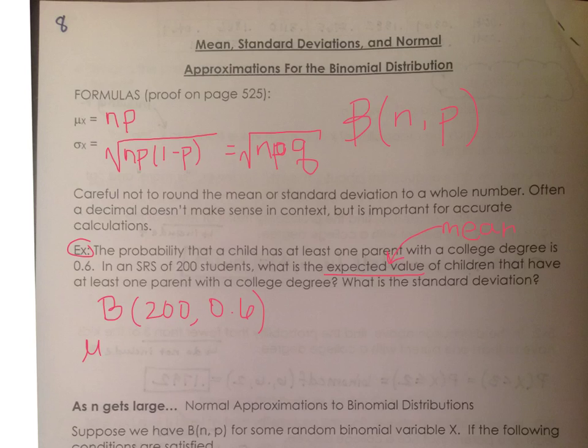So the mean of this distribution will be 200 times 0.6. You're not even going to have to do any rounding because it's going to come out to a whole number. Make sure you include some type of unit, so we're talking about kids here. And the standard deviation of this distribution will be the square root of 200 times 0.6 times the probability of failure, so 0.4. That will give you approximately 6.9282 kids. And that's all you need to do for that problem.